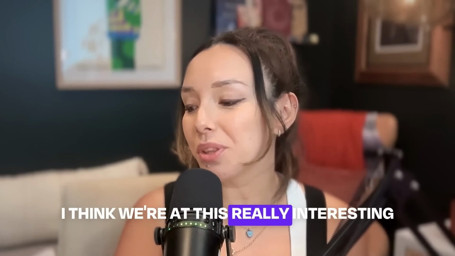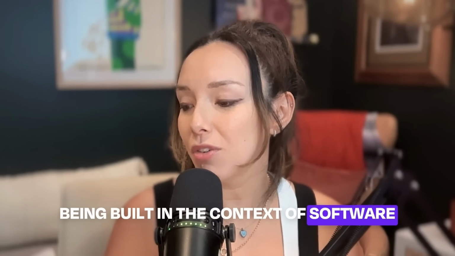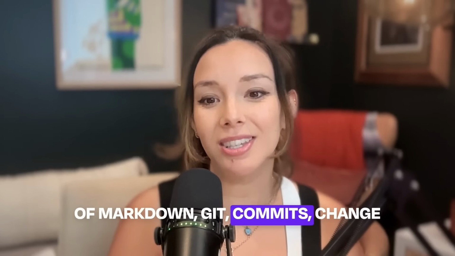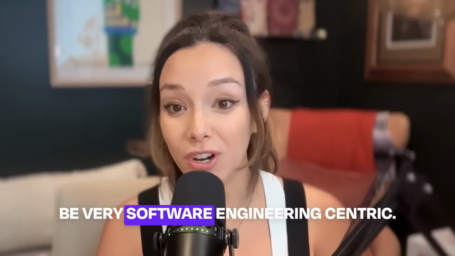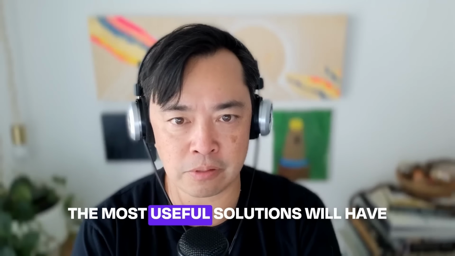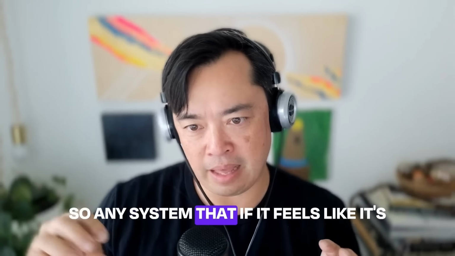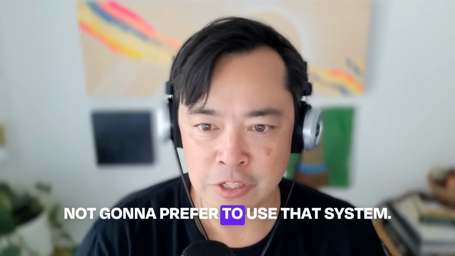I think we're at this really interesting place where, because these primitives are being built in the context of software engineering, you're getting these concepts of markdown, Git, commits, change tracking in these tools that used to be very software engineering centric. The most useful solutions will have interoperability as one of the key things. So any system that feels like it's locking that content or data away, I'm not going to prefer to use that system. I don't care why you have these moats. I'm sure there's a good reason, but that's my content. And I want all my systems to be able to access it when it needs to.